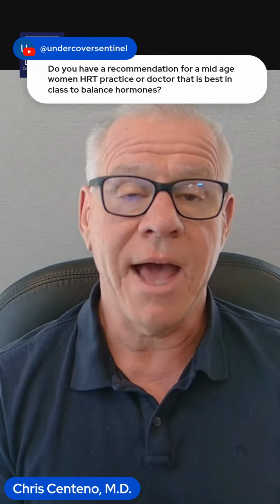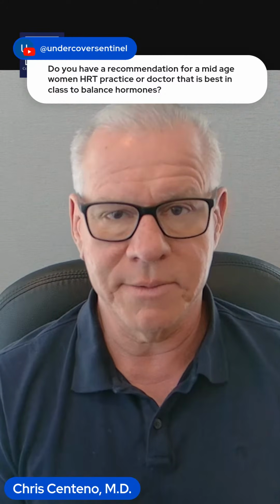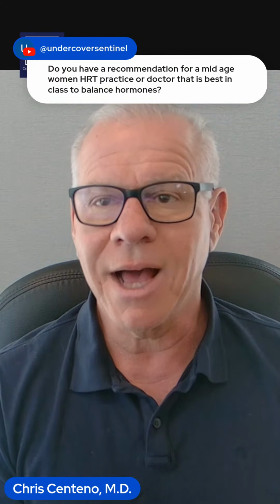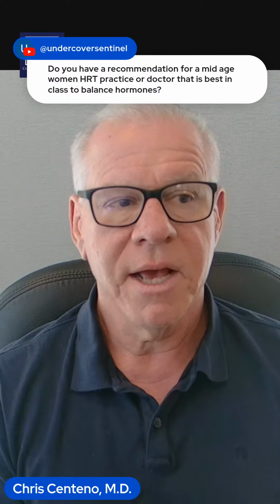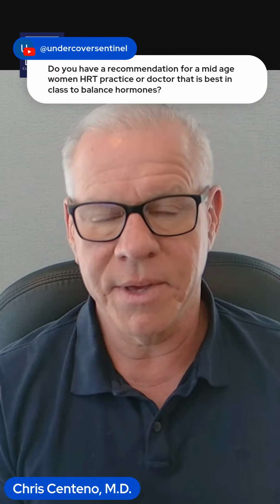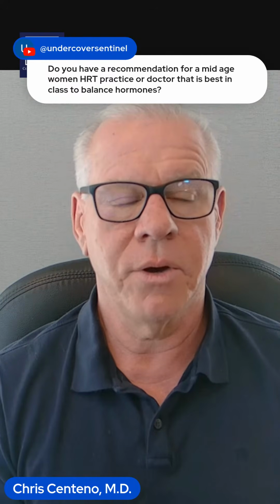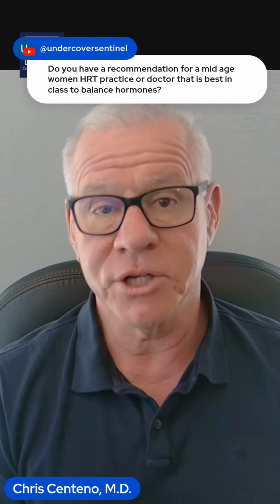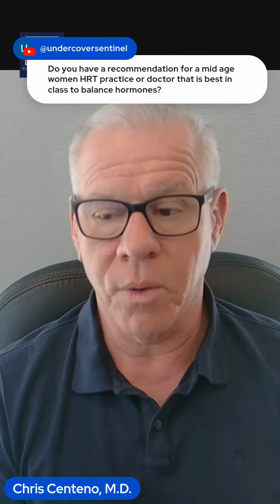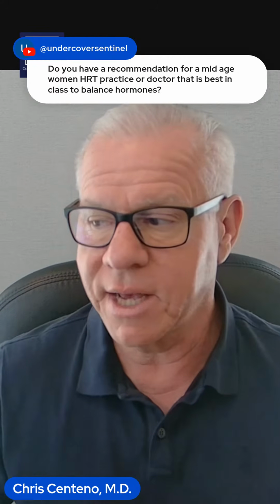And then all of that is followed very closely with blood tests multiple times a year because it needs to be constantly dialed in. It's also generally not pellets either, because those are much harder to dial in. So for women, it will be injections, creams, or oral. But my wife goes to Centeno-Schultz, if that helps.